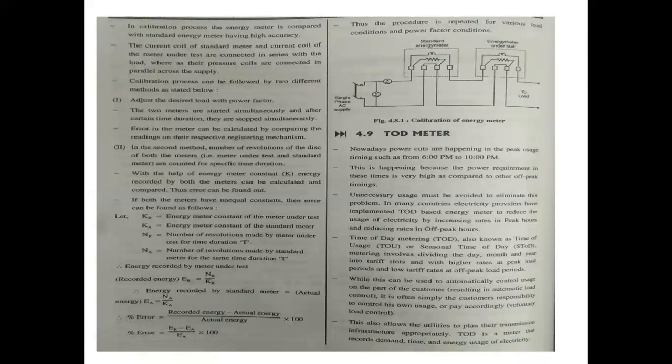In one day there are 24 hours. This will be divided into parts, off-peak period and peak period. Also, the 12 months in a year will be divided into a number of sections, and these will be divided into off-peak and peak load periods.